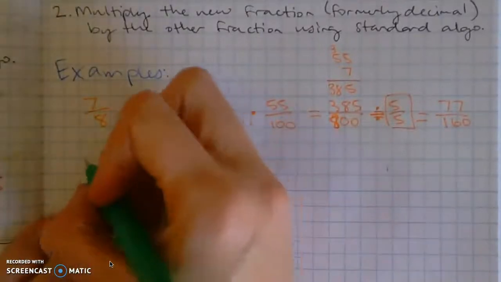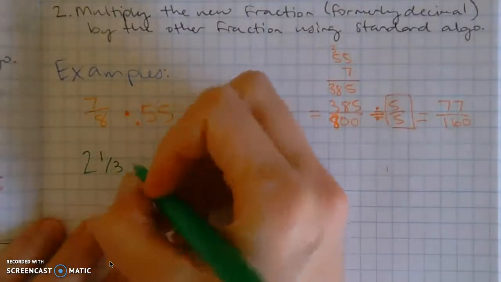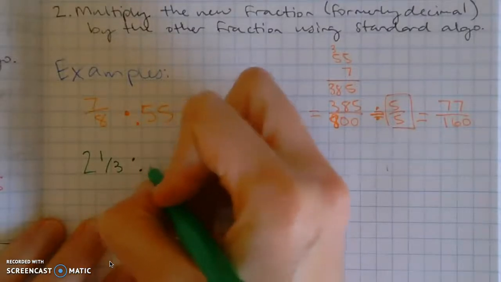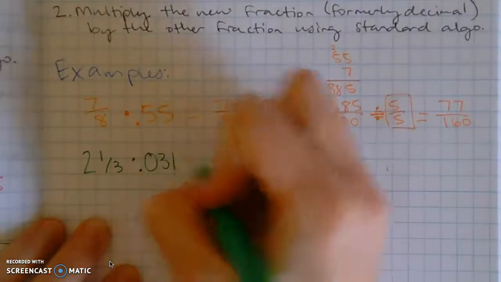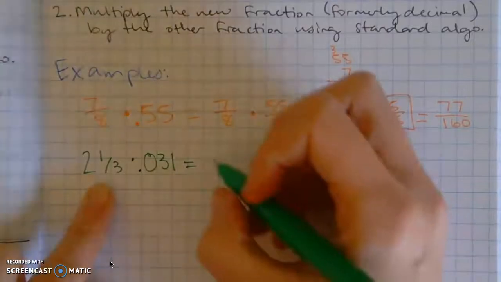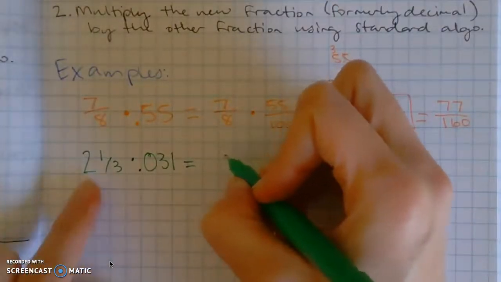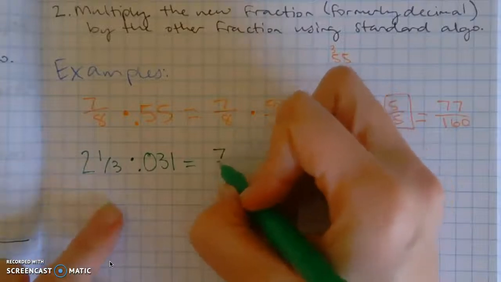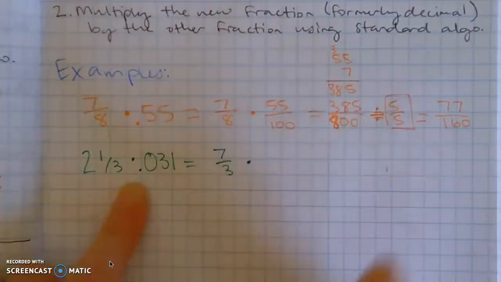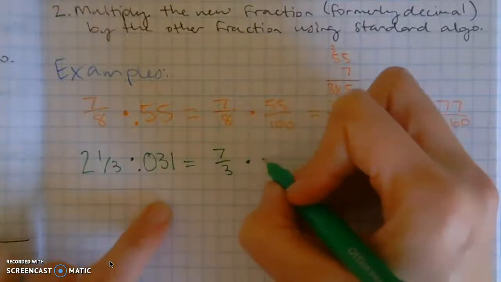So I'm going to do now 2 1/3 times 0.031. So I know I need to turn this into an improper fraction, and that's going to give me 3 times 2 is 6 plus 1 is 7/3. And I know that I'm going to have to put this over thousands because that last number is a thousandths place value.